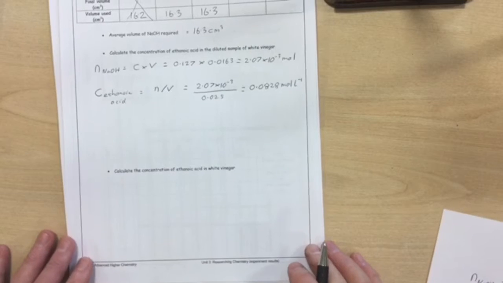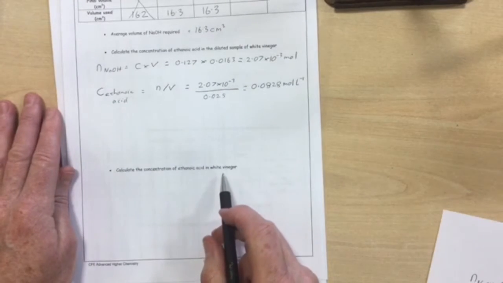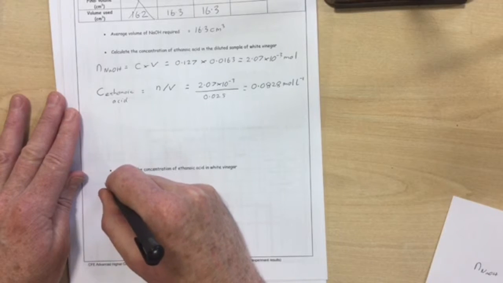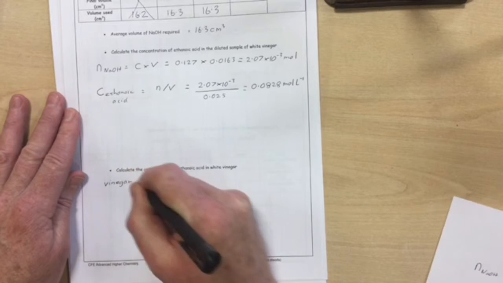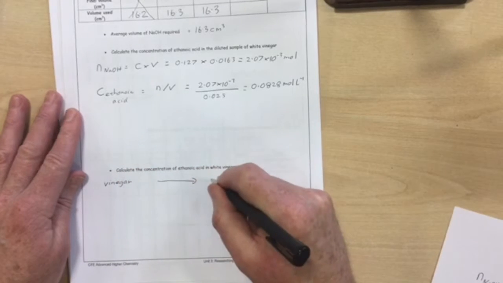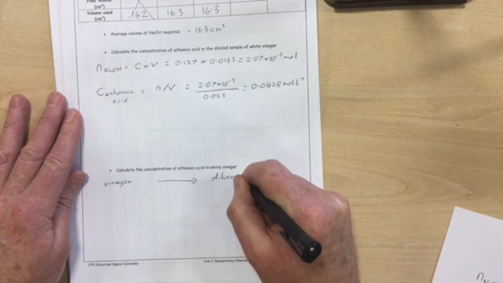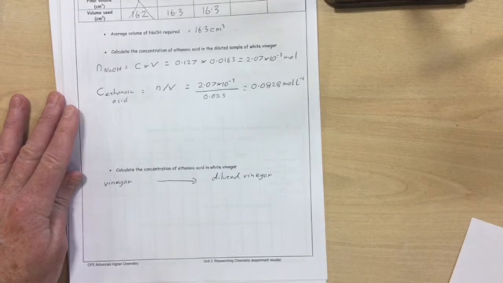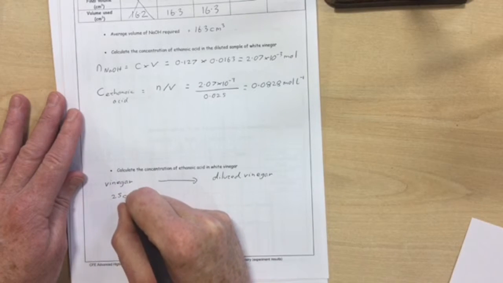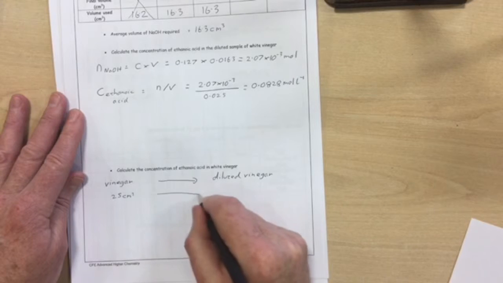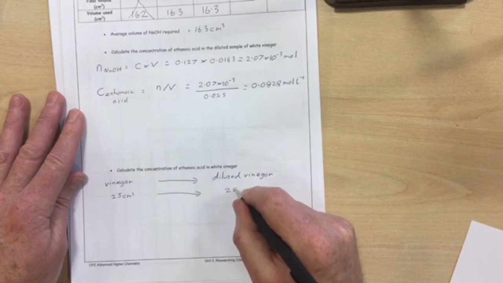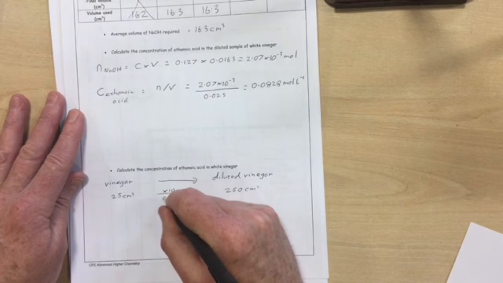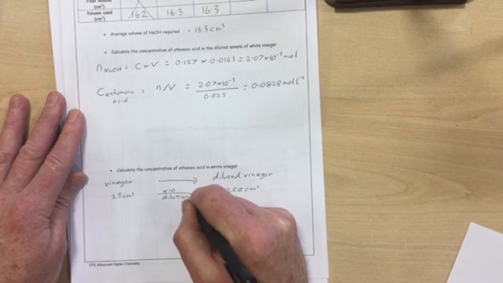Finally, we have to calculate the concentration of ethanoic acid in the white vinegar, not the diluted sample. So, if you remember, we started with a vinegar bottle, and from that we made a diluted sample, which is the one that we titrated. We took 25 cubic centimetres of the vinegar and diluted it to 250 cubic centimetres. So a 10 times dilution, going from 25 to 250.